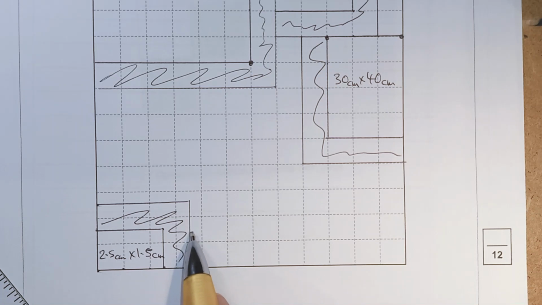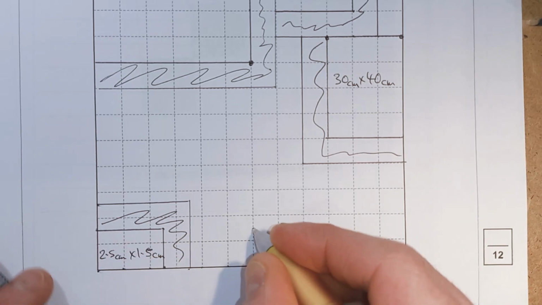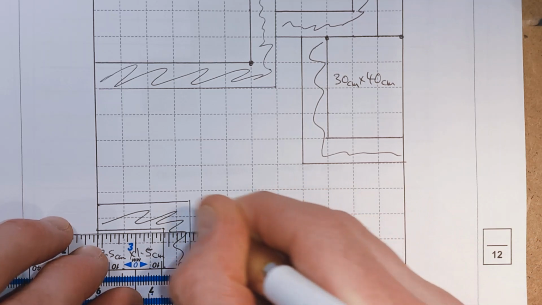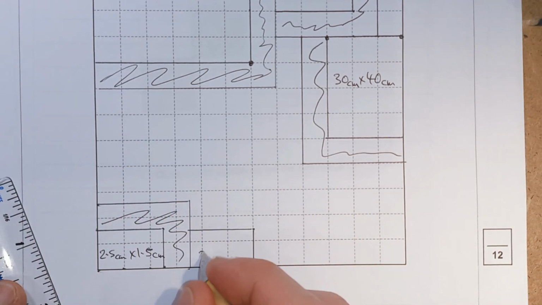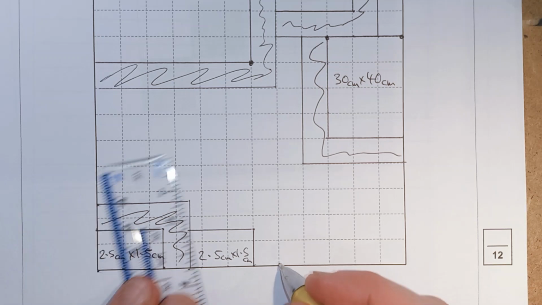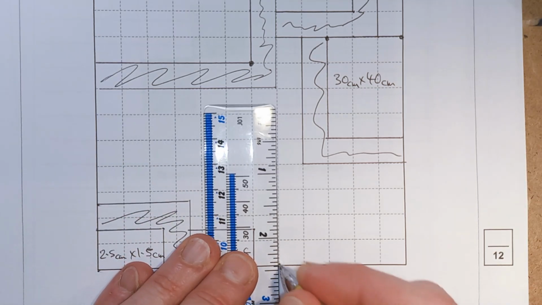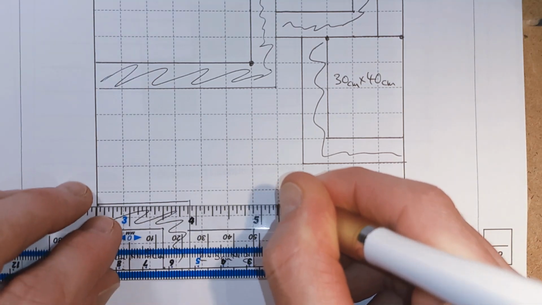So I'm going to draw another one right next to it. So we've already got half a square, so half, and then we get our 1, 2. And the height is going to be the same height that that one was. So that's a 2.5 centimetre by 1.5 centimetre. We need our 1 centimetre border around it again. So 1 square that way. Sorry, 1 square, not 1 centimetre.